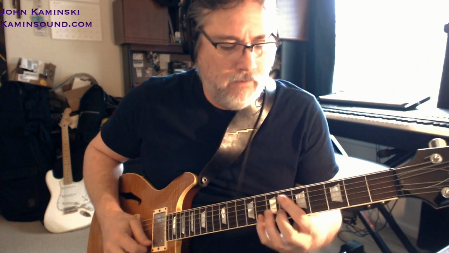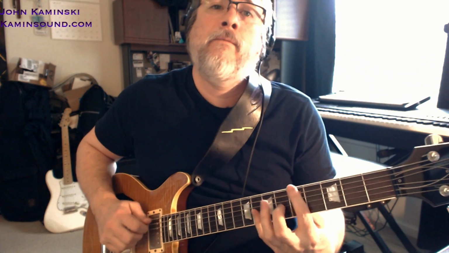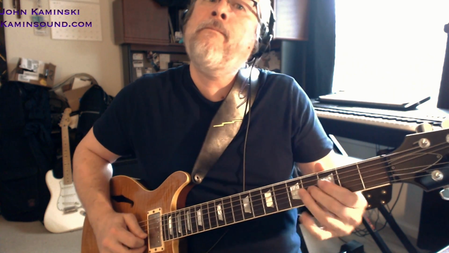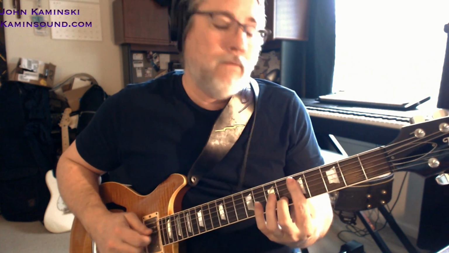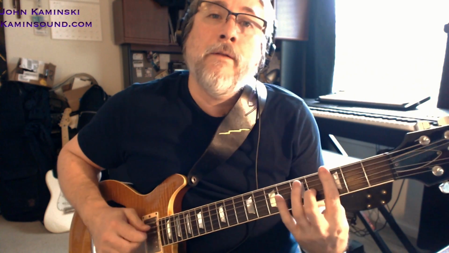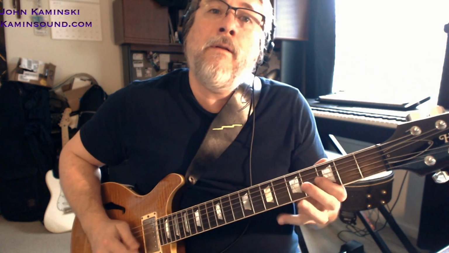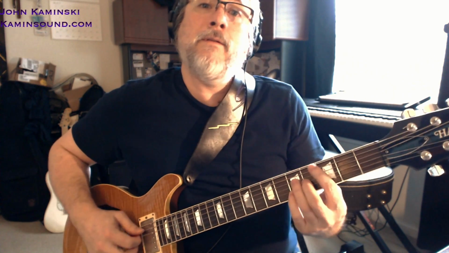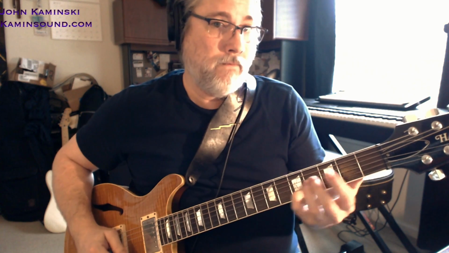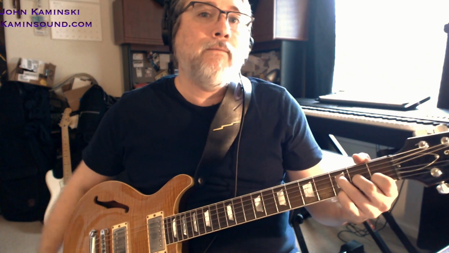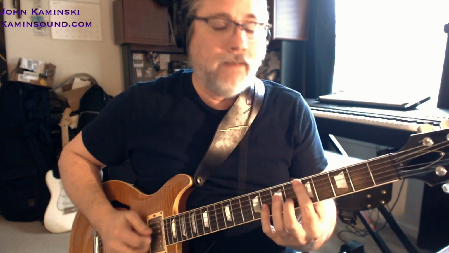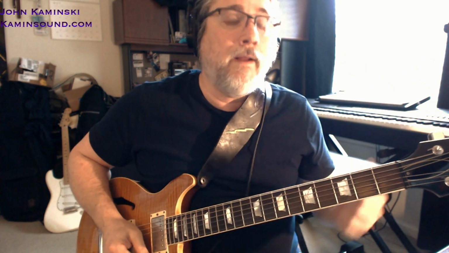Okay, so we start on the D minor. So what I did there was the third of D minor, third of G7. There's the third of C, and then you could do that and land on a third on each one of those, just as an exercise. But it also sounds melodic too. So.